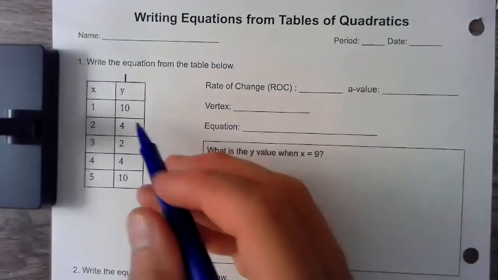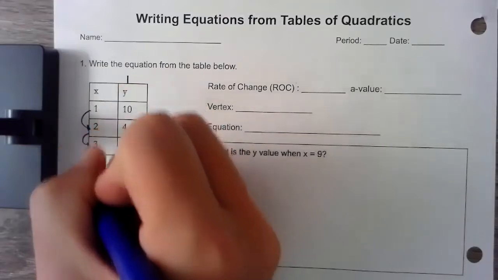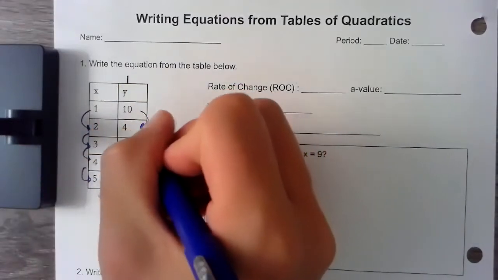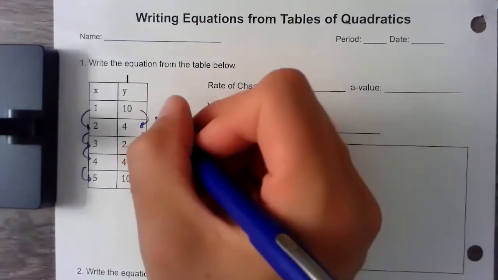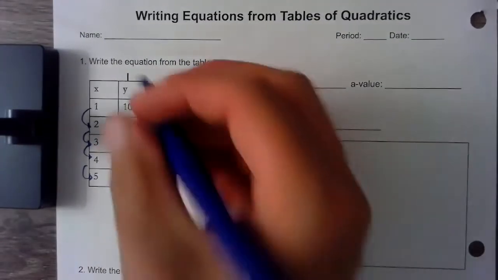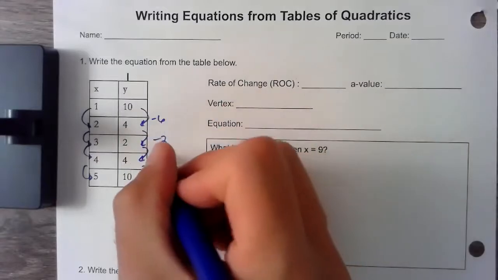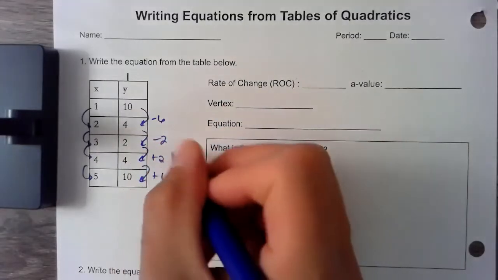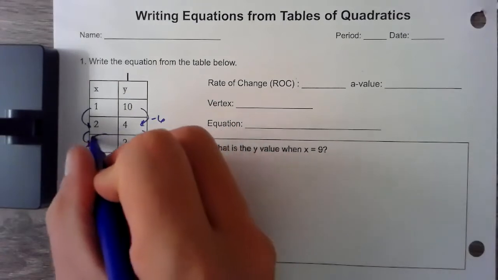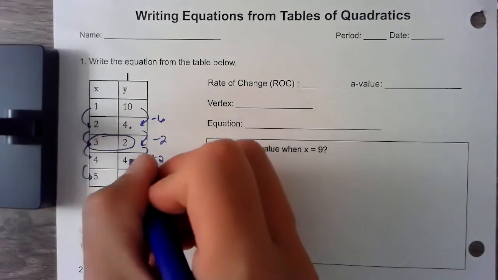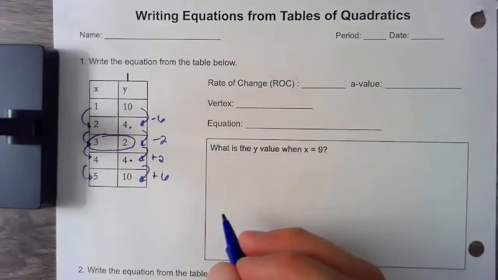So first thing, we'll always find our changes in y's, changes in x's. And as we go through these, let's pretend as if we have no idea what type of function. That way we're getting the habit of checking for that. So 10 to the 4 is minus 6, 4 to 2 is minus 2. Then I'm adding 2, then I'm adding 6. So since I went from subtracting to adding, I know for sure that there's a turning point. I also can use the symmetry, seeing 4 above and below, and 10, 2 above and 2 below.